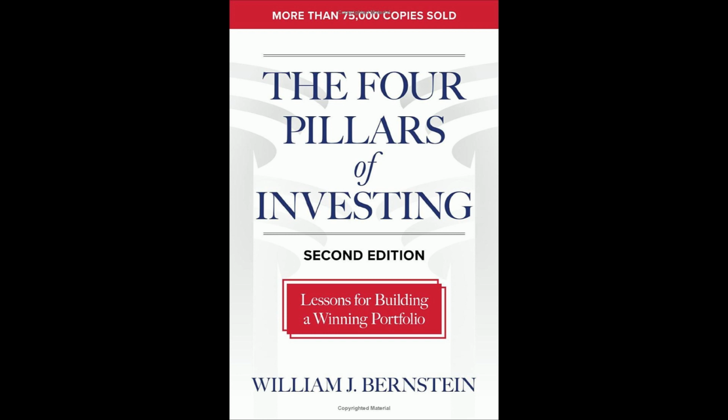Pillar 1, Theory. Bernstein begins by delving into the theoretical aspects of investing, explaining the principles of risk and return. He explores the history of financial markets and how various asset classes have performed over time. He introduces readers to concepts like efficient markets, the capital asset pricing model, CAPM, and the importance of diversification. This pillar helps readers build a solid understanding of the theoretical underpinnings of investment strategies.